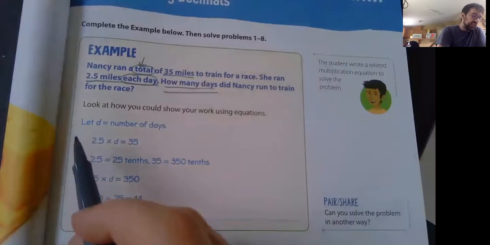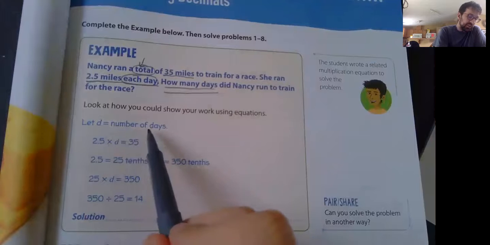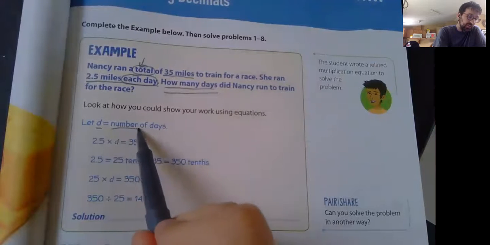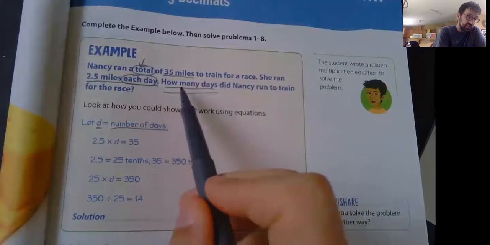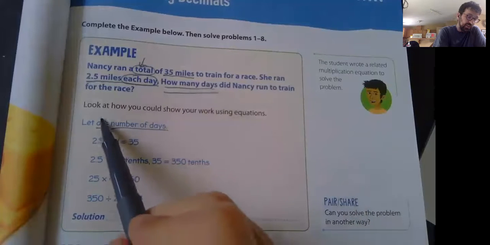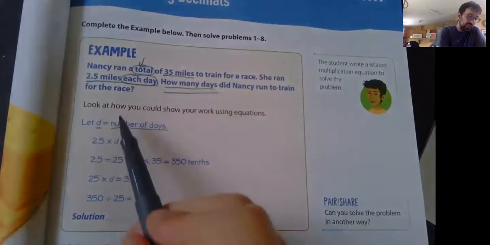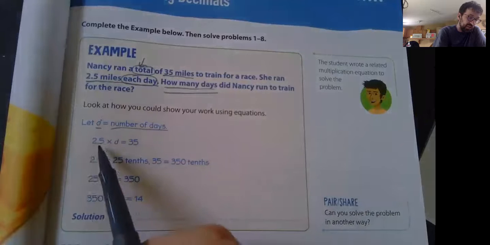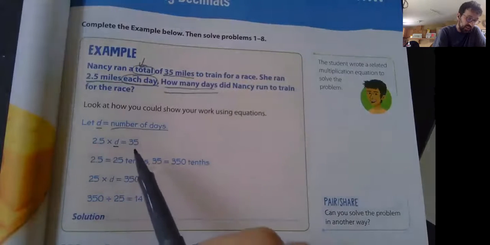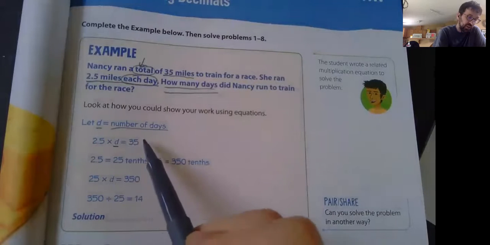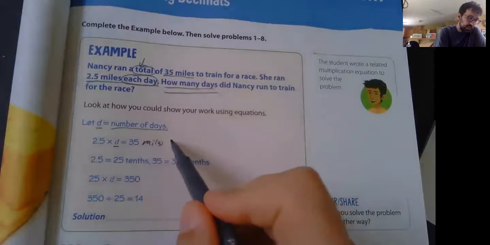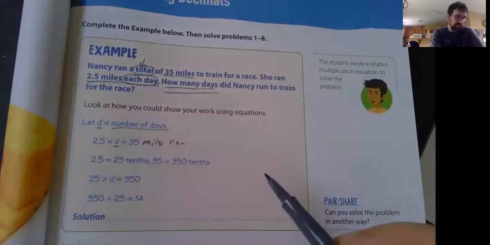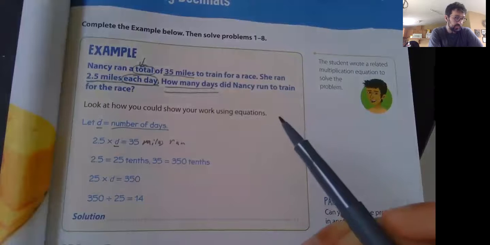Now, let D equal the number of days, right? So D is equal to the number of days. This is part of an answer, an example of work, right? So how many days? This is going to be D, the number of days. So we know that 2.5 miles each day. So 2.5 times each day is going to give us a total of 35 miles, right? Ran. So that gives us our total miles ran.